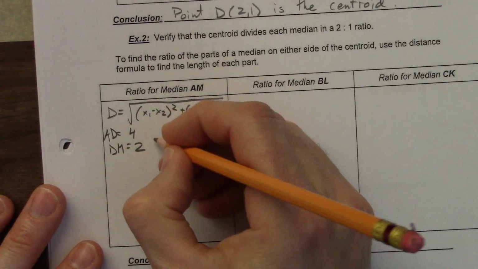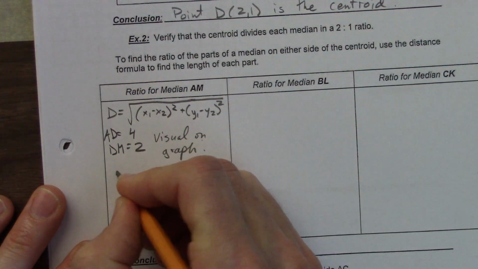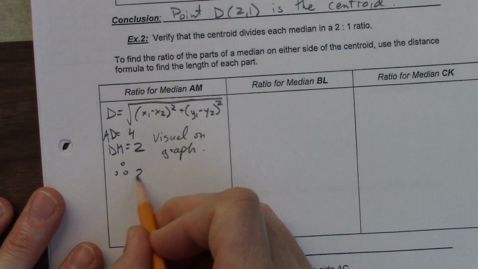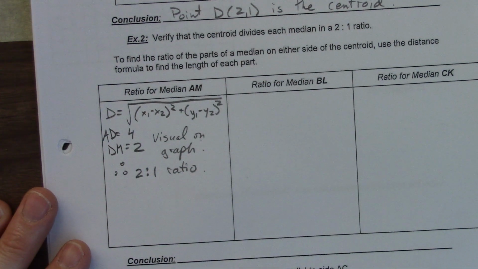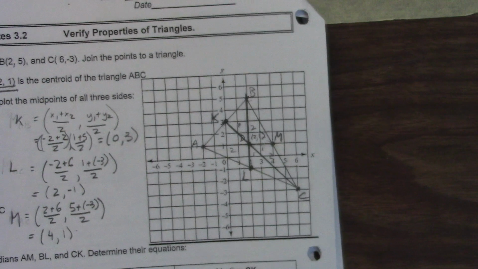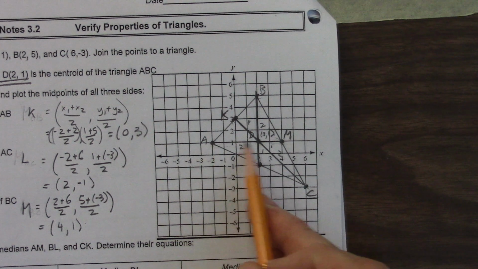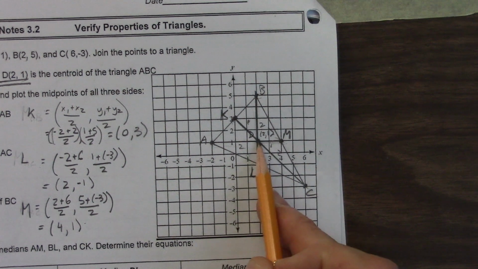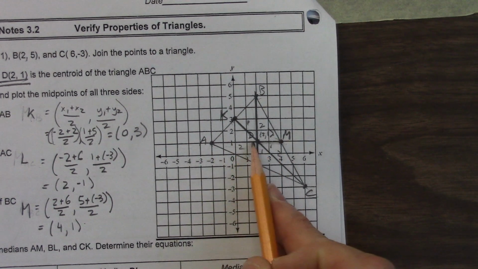This is visual on the graph. Therefore, 2:1 ratio, right? So what does that mean? The centroid divides the AM median in a 2:1 ratio. Now we would have got 4 and 2 if we used the distance formula with those points, but I can just count, because we know the line is horizontal, we're just along these points.